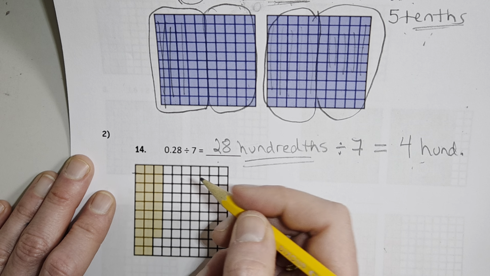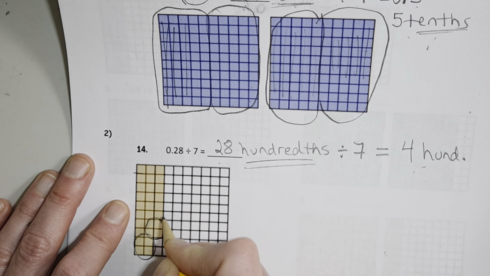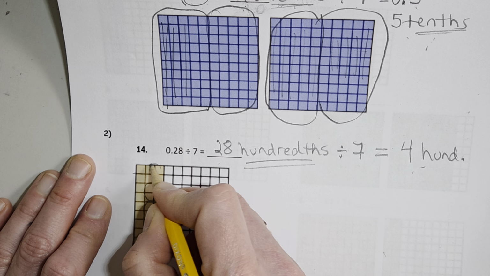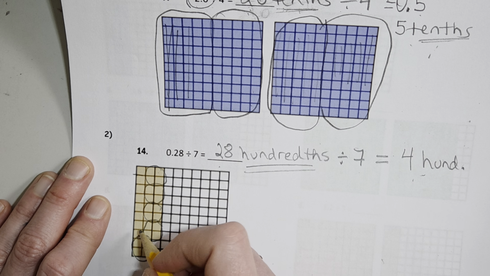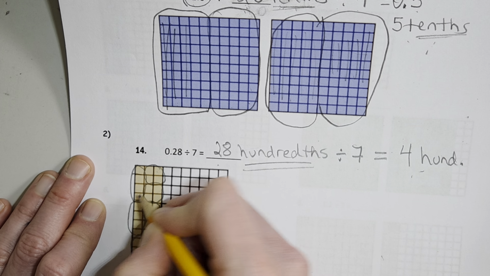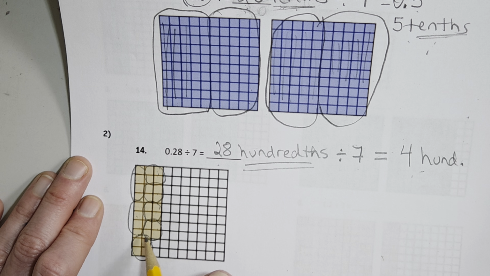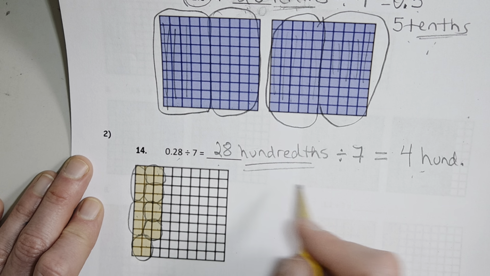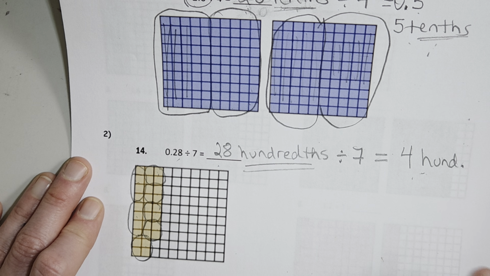What's an easy way of doing this? There's 4 hundredths, there's 4 hundredths, there's 4 hundredths, there's 4 hundredths, and there's 4 hundredths. So now we're up to 5. Let's see if we have another 2 groups. There's 4 hundredths, and there's 4 hundredths. So there's our 7 groups: 1, 2, 3, 4, 5, 6, 7. So 28 hundredths divided into 7 groups gets you 4 hundredths. 7 groups of 4 hundredths.